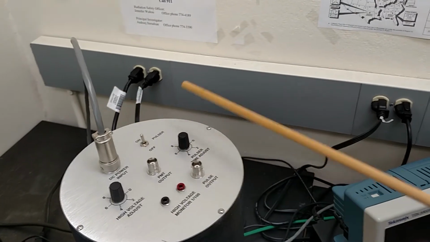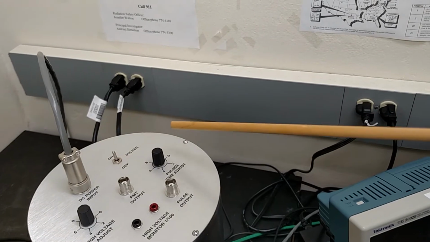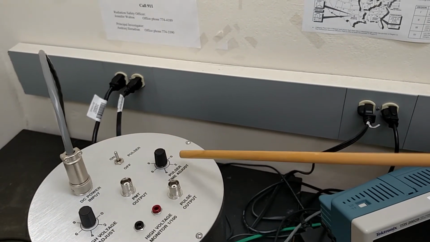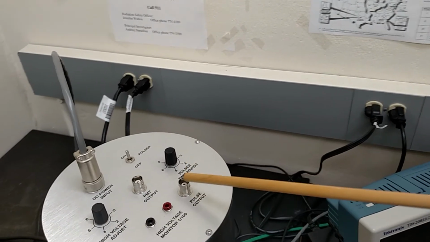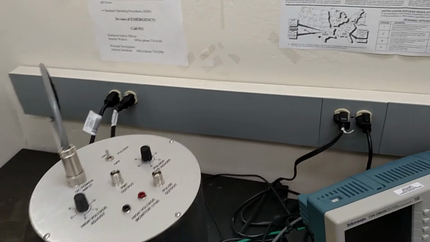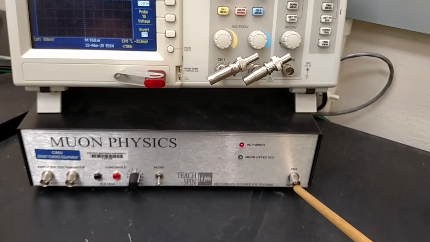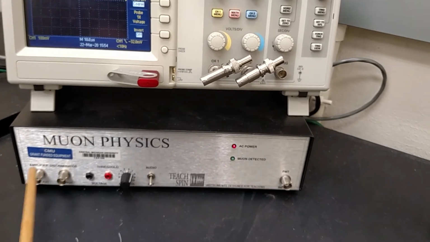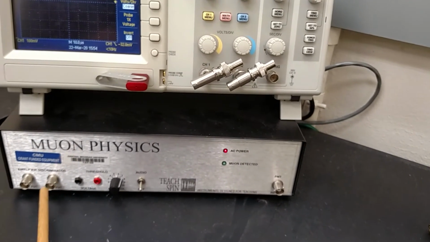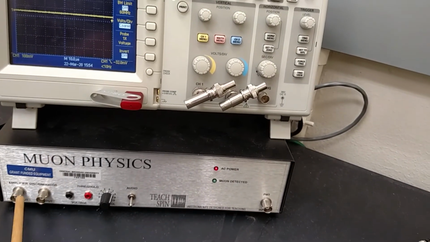The things on the right side are all for the pulsar, so we can either switch on or off this LED pulsar, adjust the time between pulses, and this gives us an output of the pulsar to monitor what it's doing. And then if we look at the electronics, we have an input of the photomultiplier here, and then two outputs, one from the amplifier and the other from the discriminator, that let us monitor the output of these two parts of the electronics.